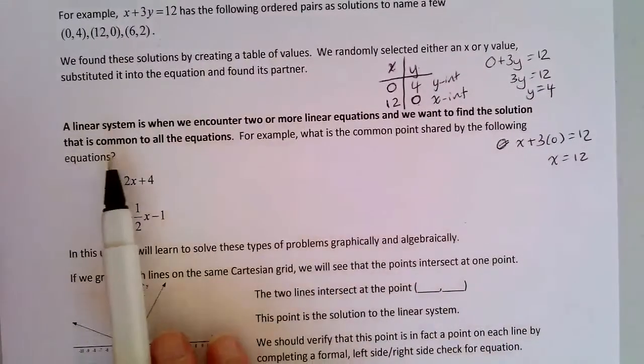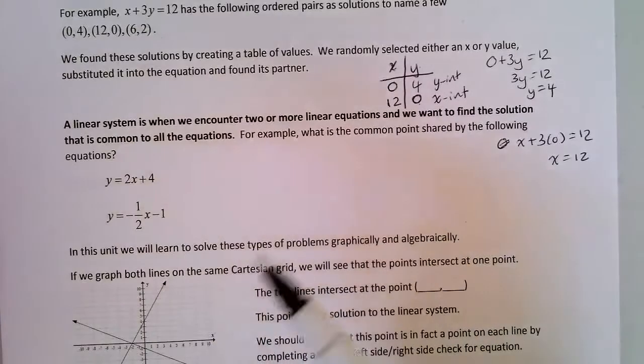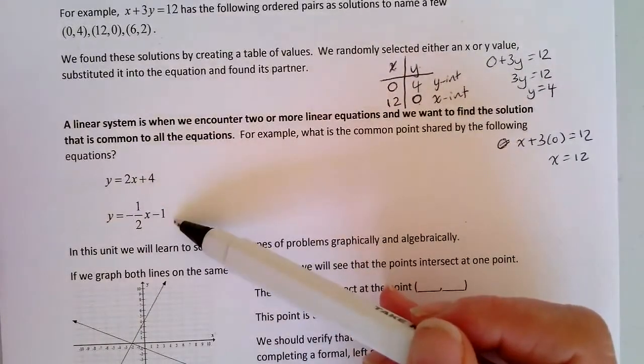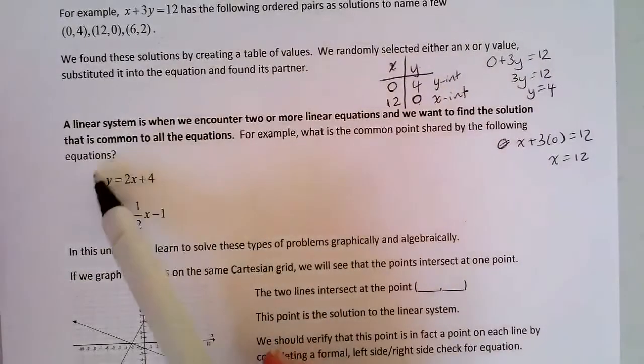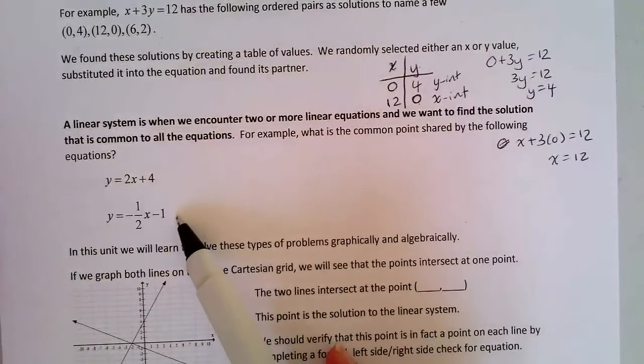So our definition of a linear system is when we encounter 2 or more linear equations and we want to find the solution that is common to all the equations. So for our purposes, we're only going to be looking at 2 equations. So this equation here has an infinite number of ordered pair solutions, and so does this linear relation.